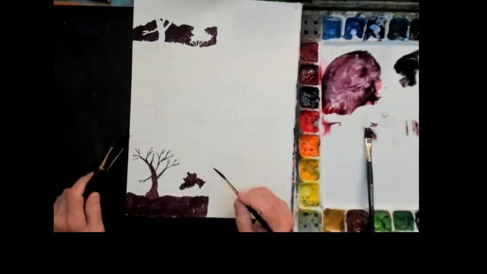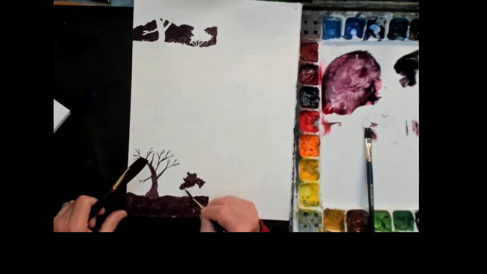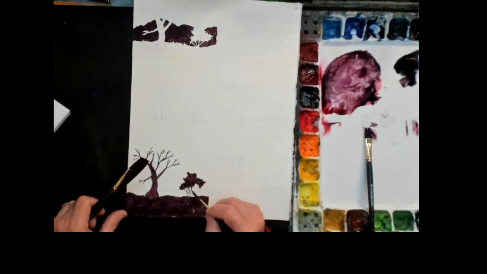And down here, up here where I left them white, down here I'm going to make the little trunks and the little branches dark.